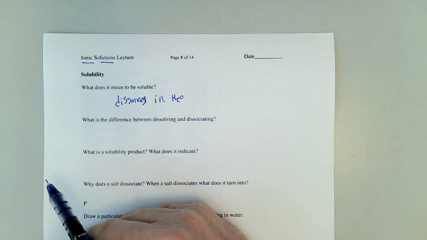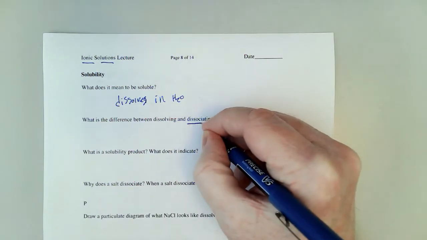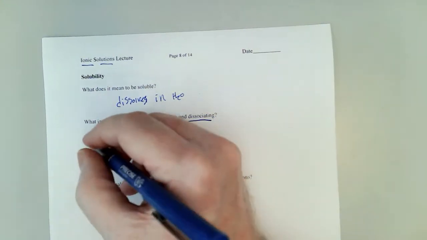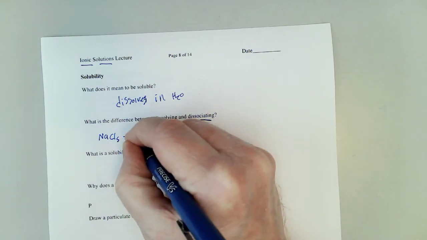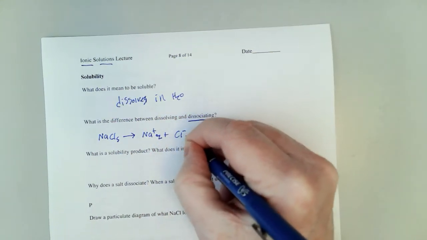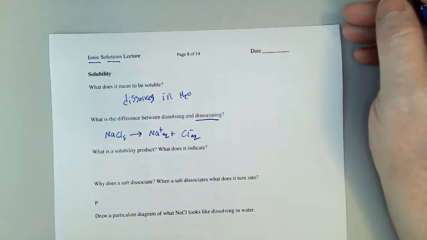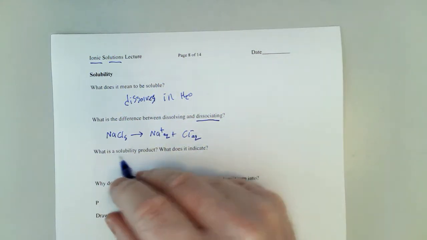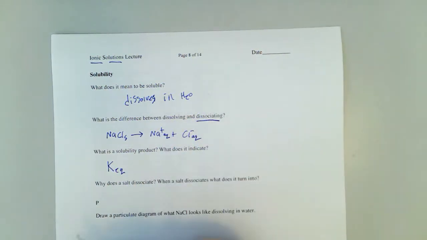Now, if it is an ionic substance, it can also dissociate. So what's the difference between them? Dissociating is breaking up into ions. For like NaCl solid breaks up into Na+ aqueous and Cl- aqueous. Our old friend Svante Arrhenius first described this back in the 1880s. Okay? Now a solubility product is the Keq expression for this happening.